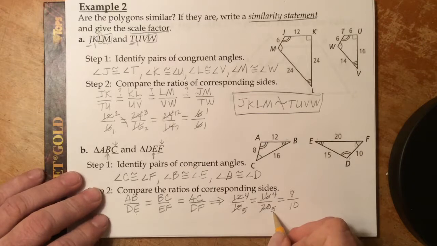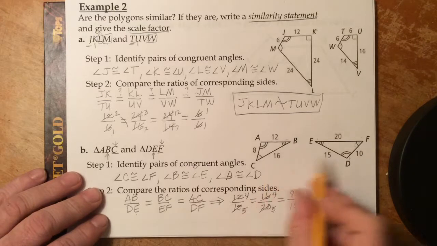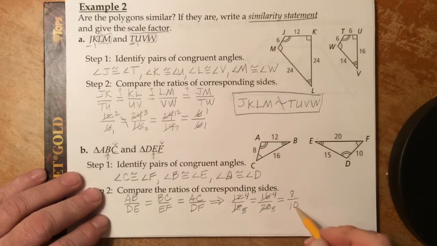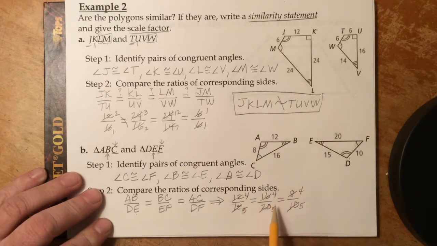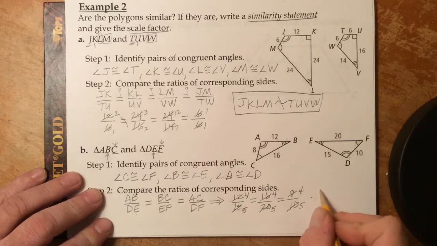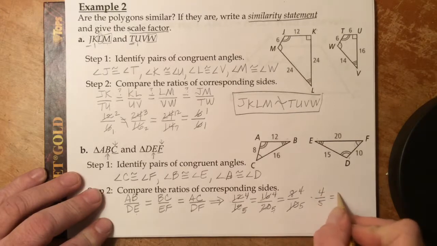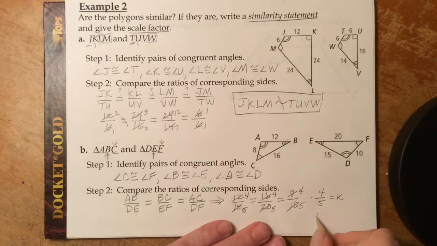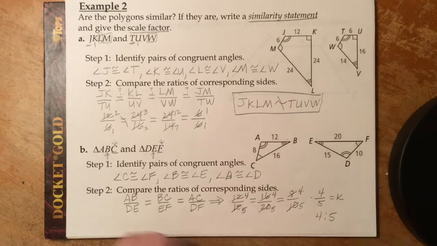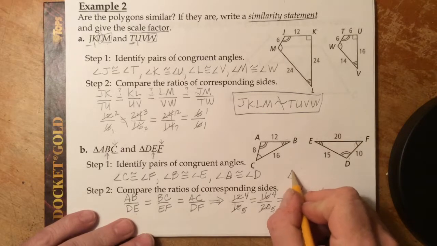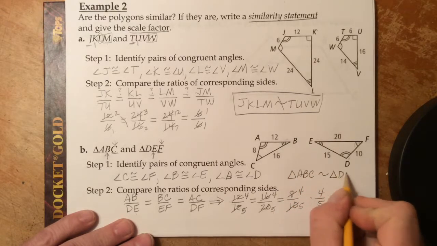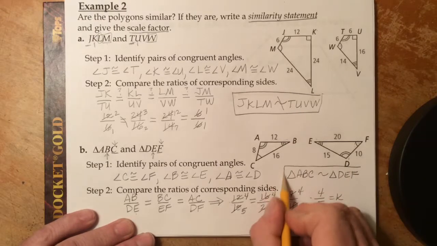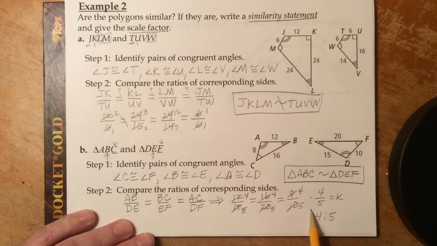So far, we're on our way to showing similar figures here. And finally, 8/10 reduces by 2. 2 goes into 10 5 times, 2 goes into 8 4 times. Since all 3 of these are 4 to 5, then 4 to 5 is our scale factor, K, or we can write it 4 to 5. Finally, we say that triangle ABC is indeed similar to triangle DEF. So there's our similarity statement, and there's our scale factor.